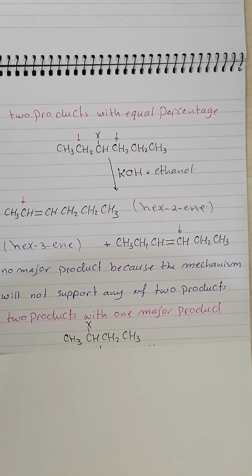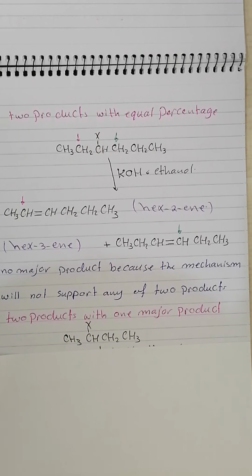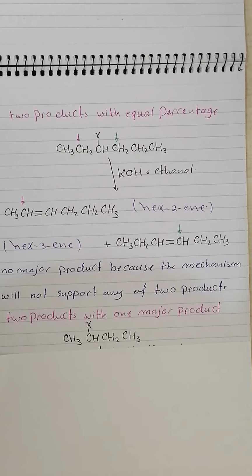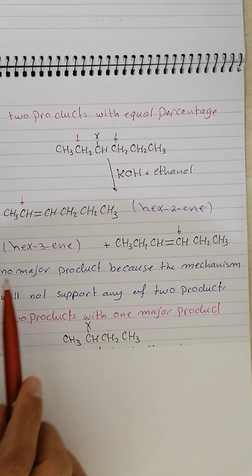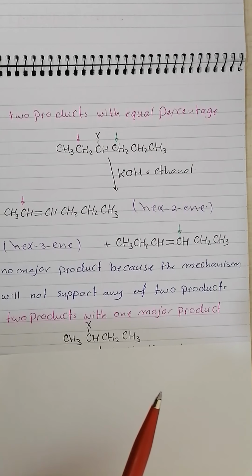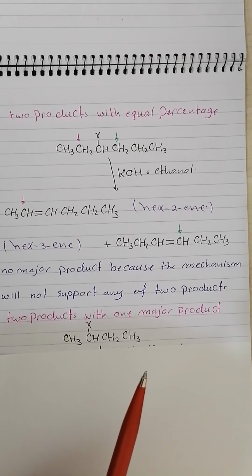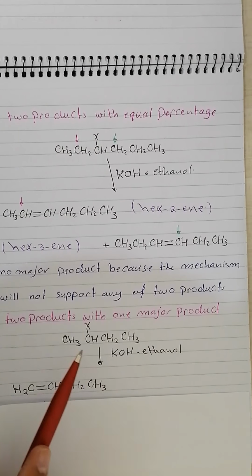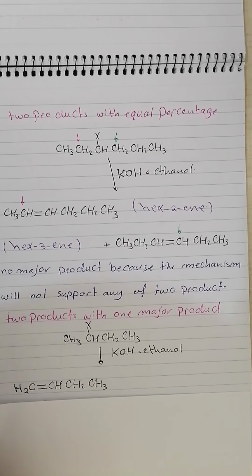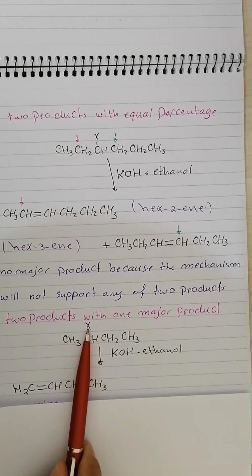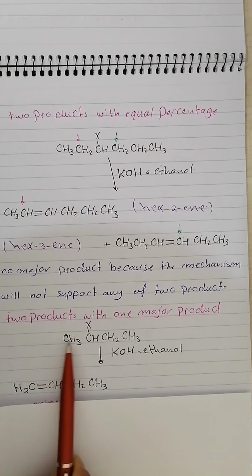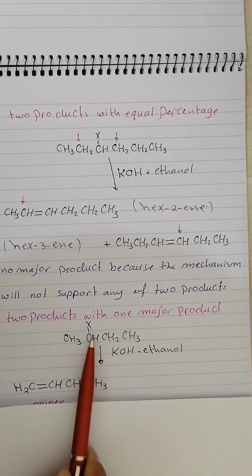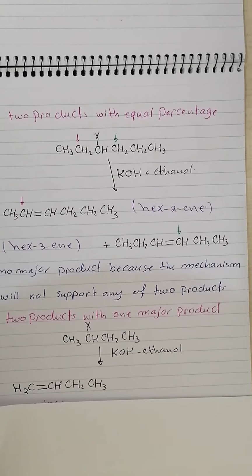Now, what will happen if two products form? How can we have a major product? I mentioned a major and no major, which means in some cases one of the products may be major. Yes, let's go to this one. Here we have this compound with the halogen X here. This part is not identical with this part, so two products will form.